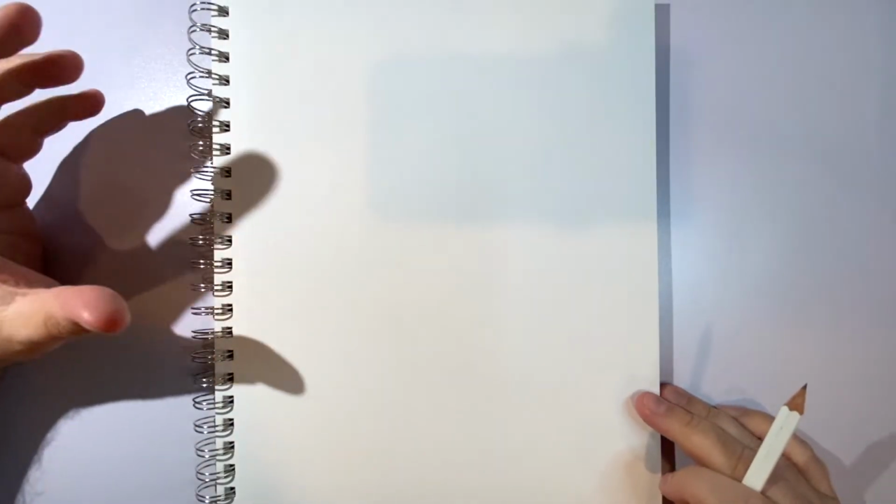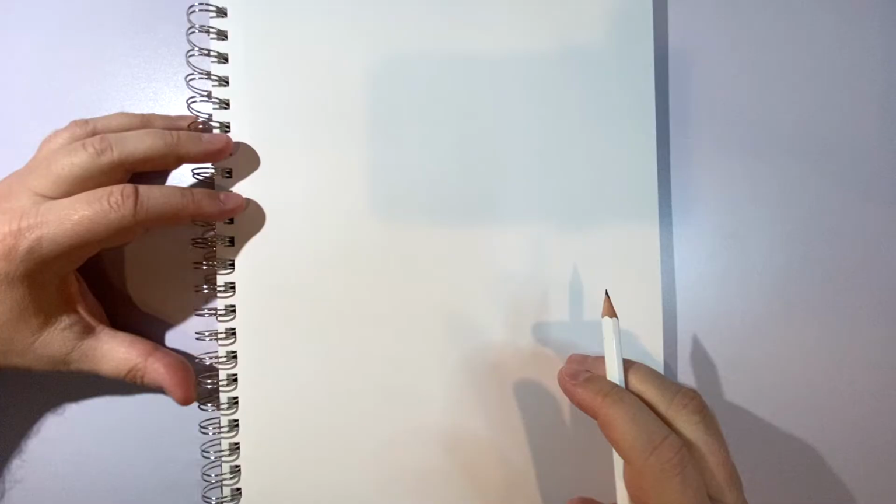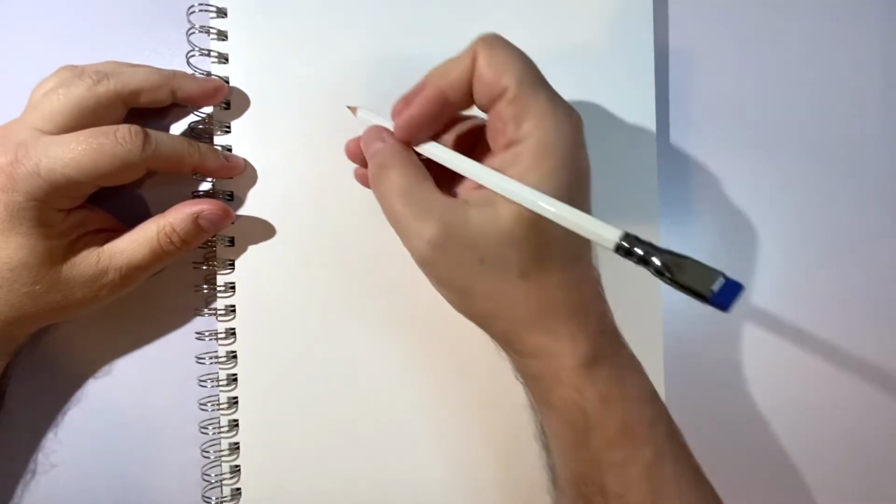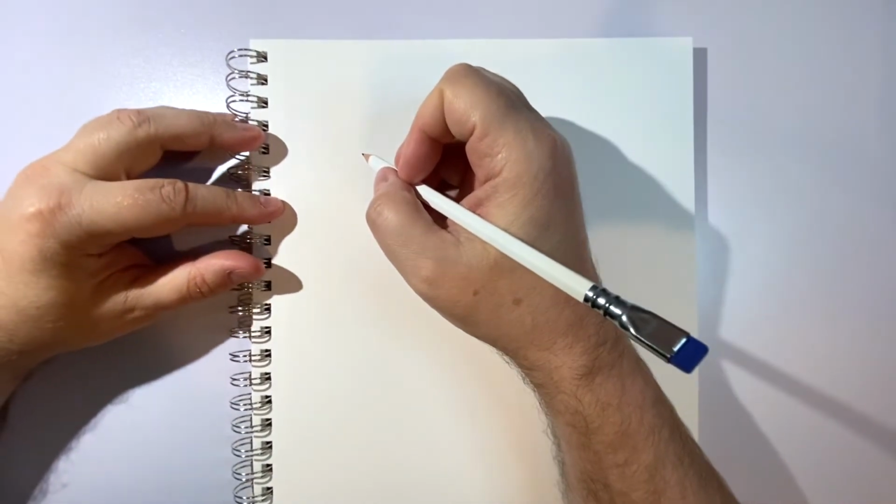So today I want to talk to you a little bit more about drawing from shape. We're talking about shape right now as one of the elements of art. So I'm just going to do some loose drawings here in my sketchbook.